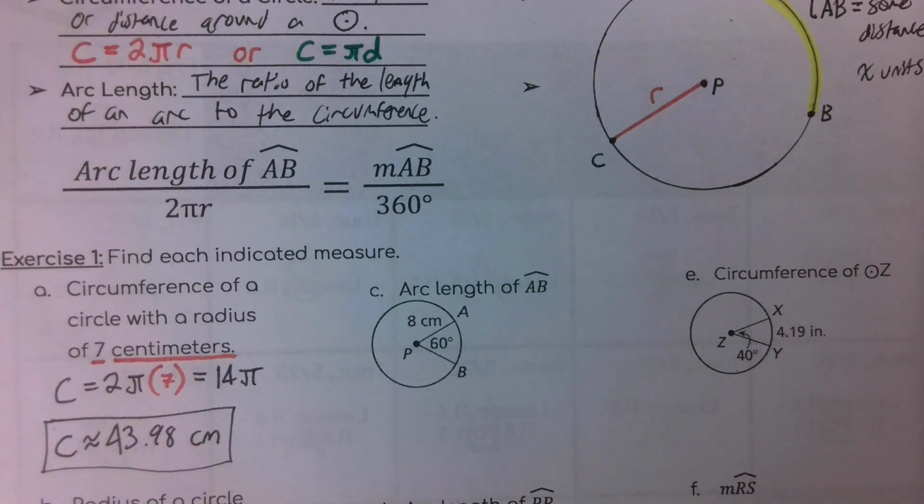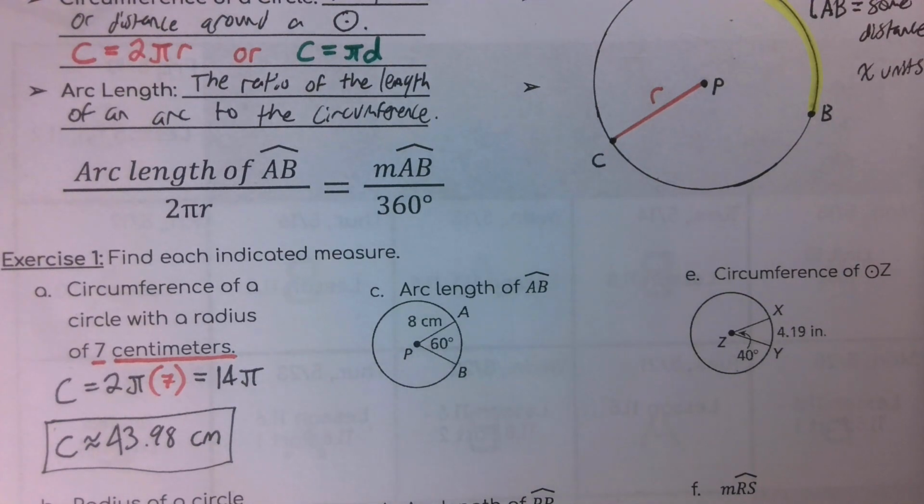We can write arc length by making this proportion, making these ratios, and solving it. So let's take a look.